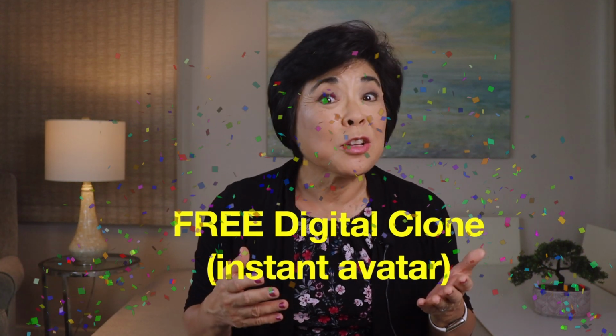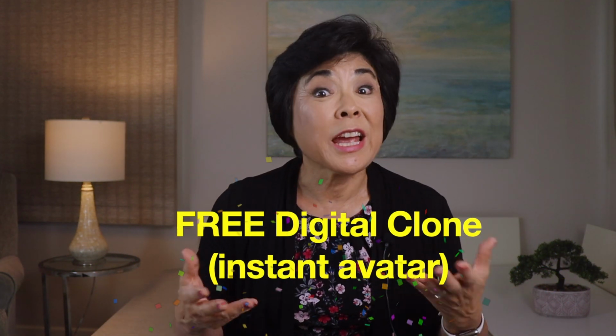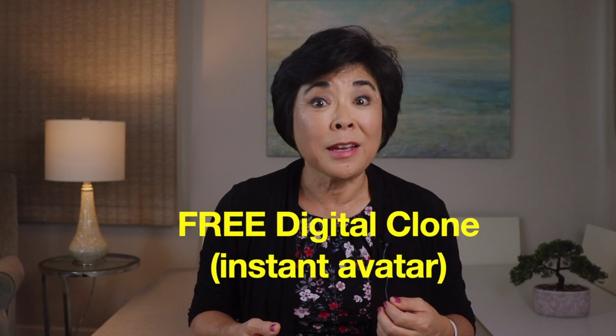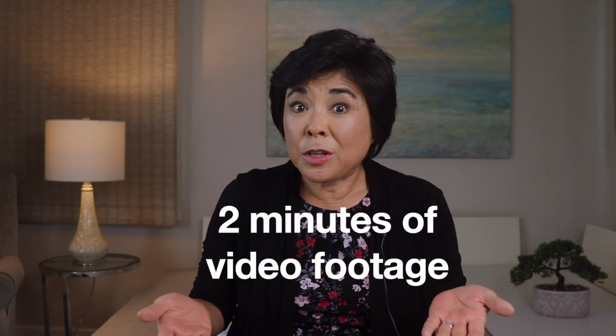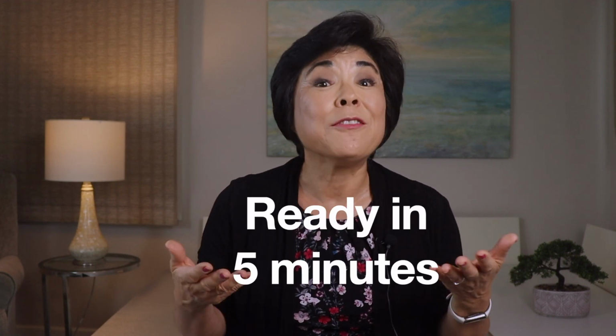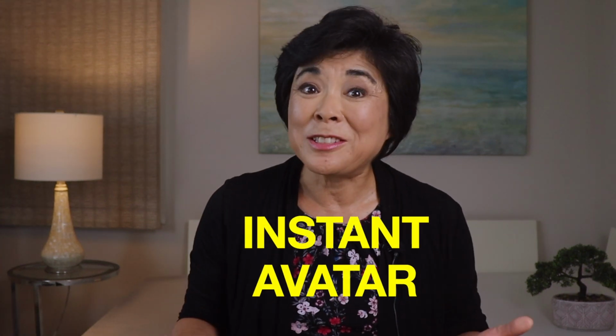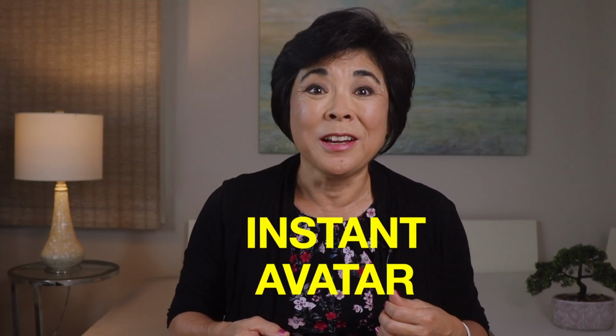If you want to see something really mind-blowing, check out this digital clone of myself that I created with the Instant Avatar feature. HeyGen recently announced that they're making this cloning feature available to everyone, even if you're on the free plan. It only takes 2 minutes of video footage and your clone will be ready in 5 minutes. That's why it's called an instant avatar.